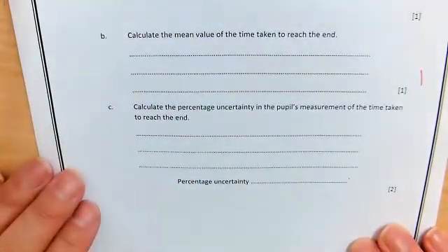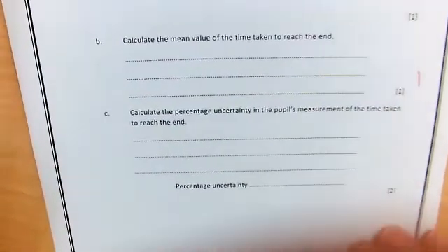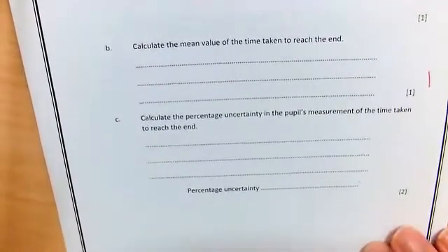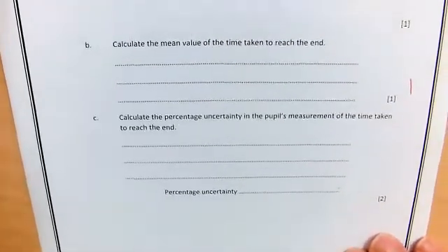Then you have to calculate the percentage uncertainty in the pupil's measurement of the time taken to reach the end. I'm just aware that my focus has gone a little bit out because the heating's come on and it's changed the room temperature, and it affects my focusing.